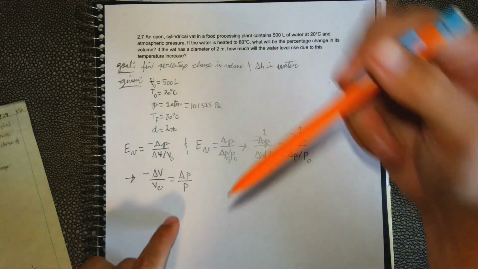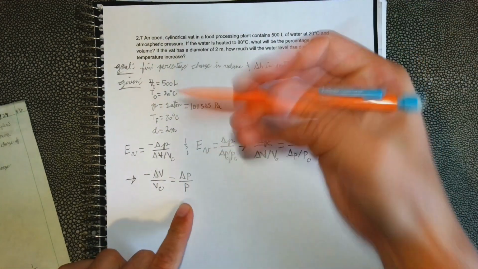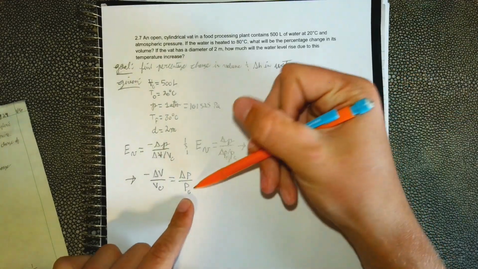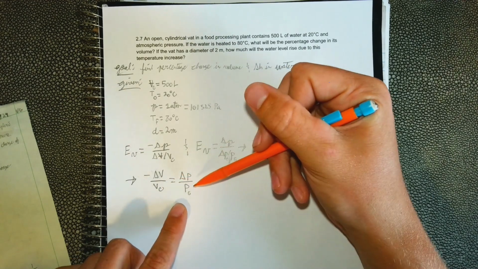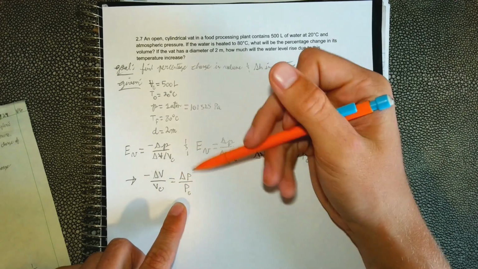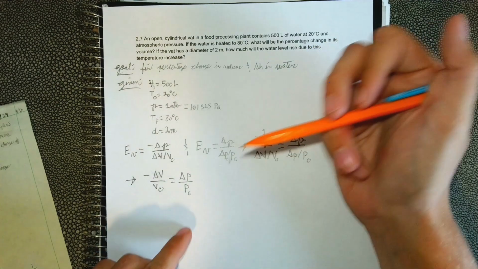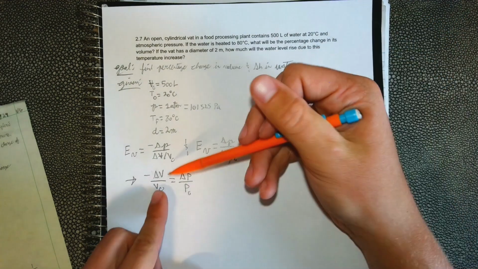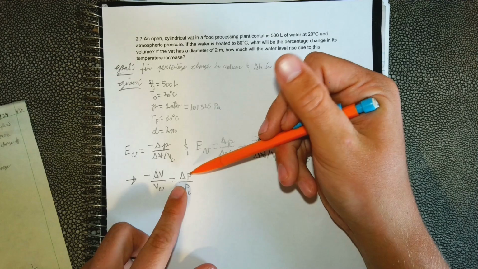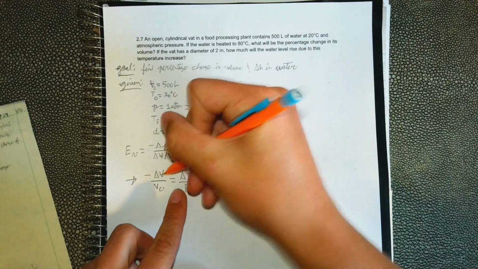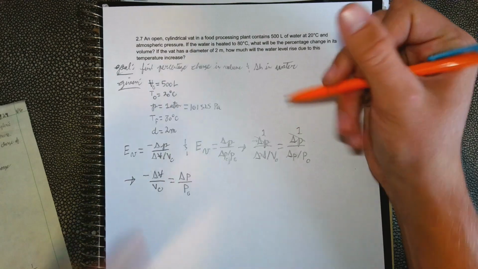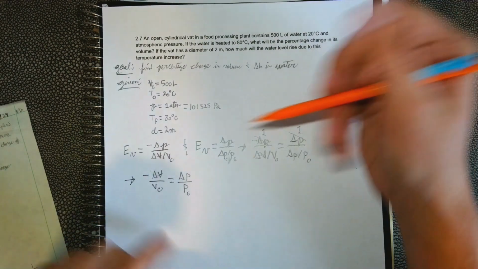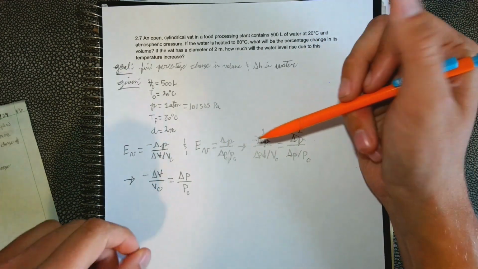Okay, so how does this help us? We have the initial volume. We don't have the initial density, but we can find the initial density, change in volume, and change in density. What we're trying to solve for here is the final volume, right?